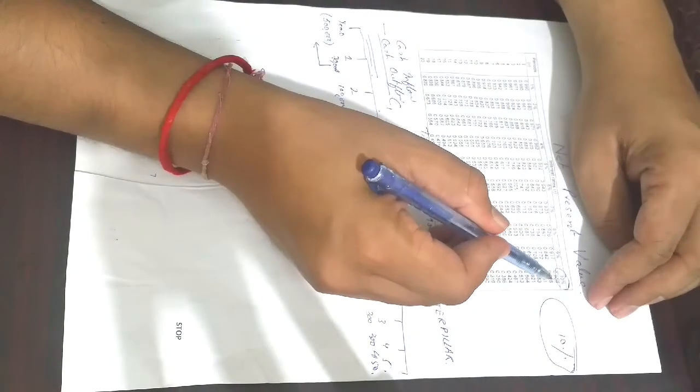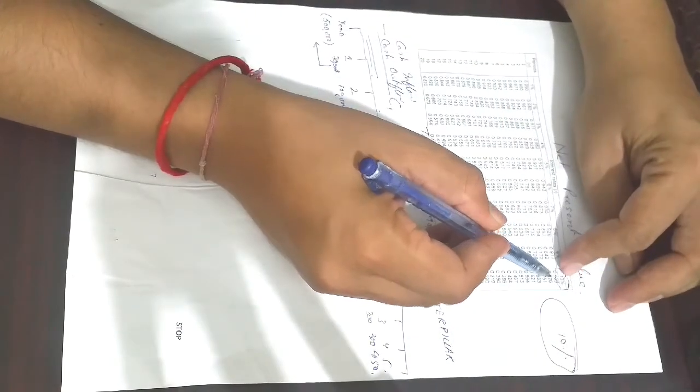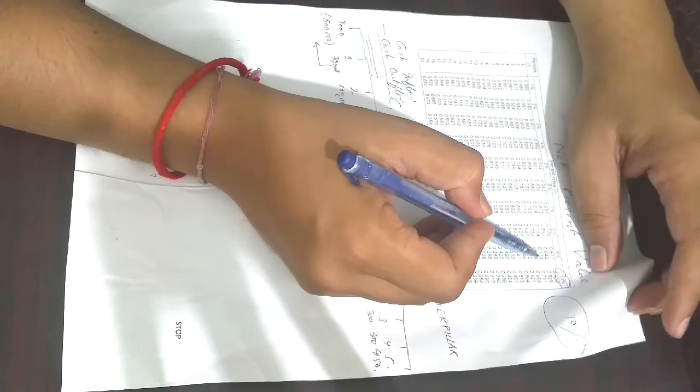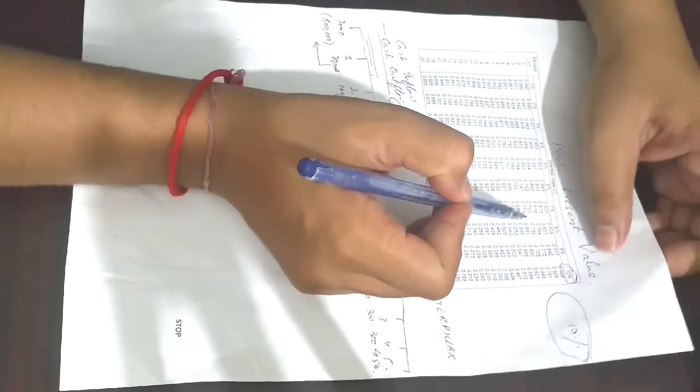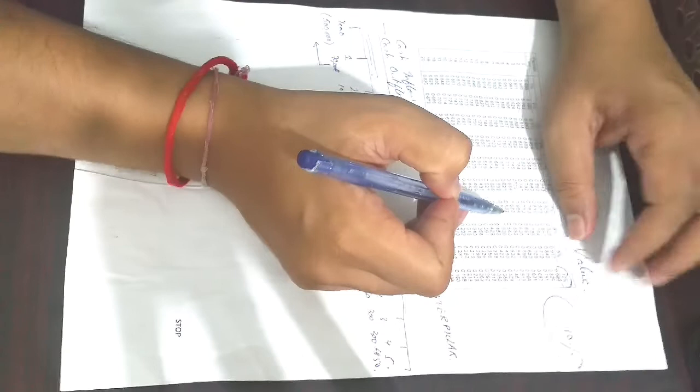So 10% interest in the first year. This is the first year. Corresponding with 10%, what is the factor that you get? It is 0.909.